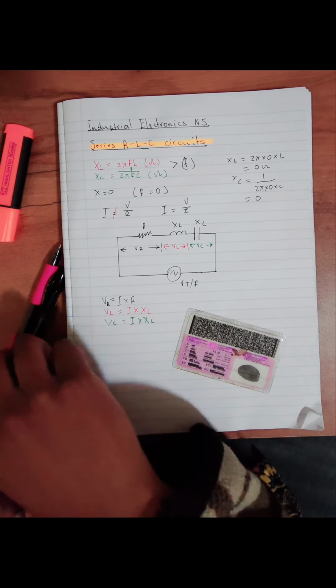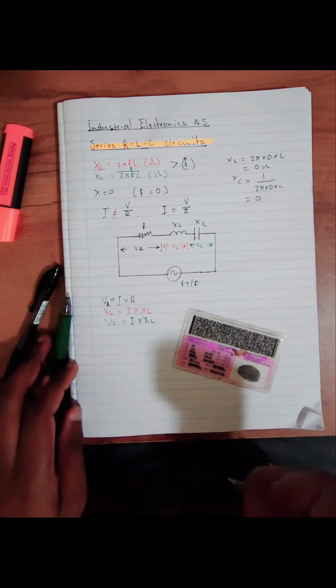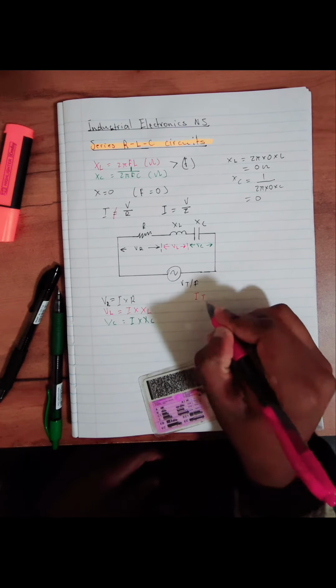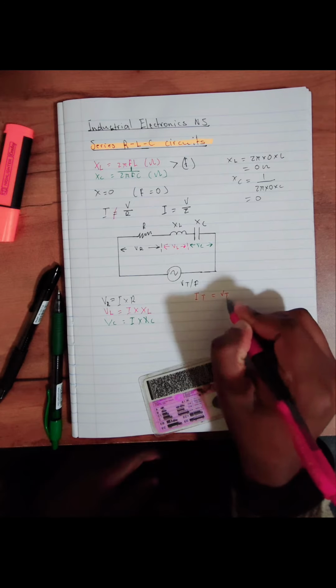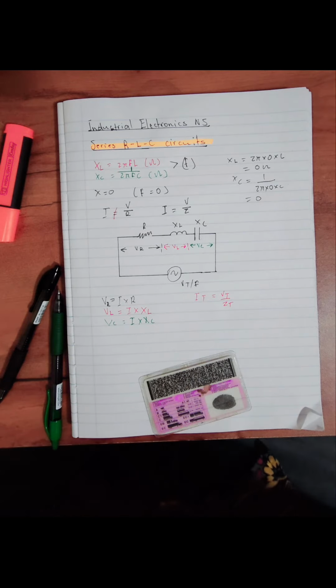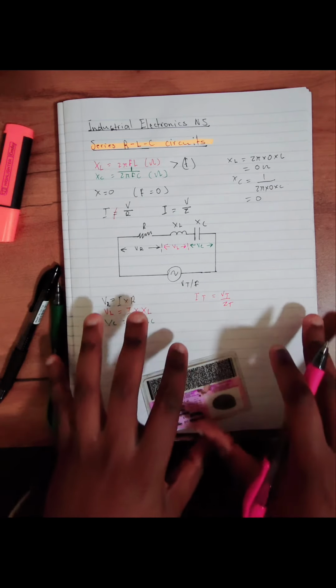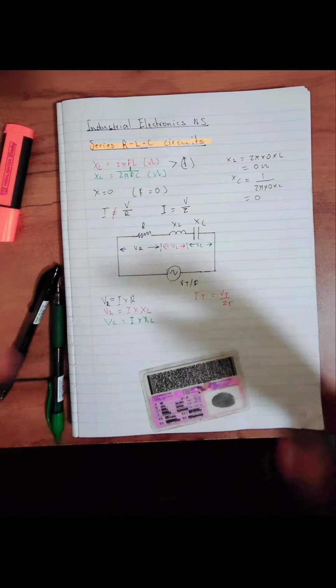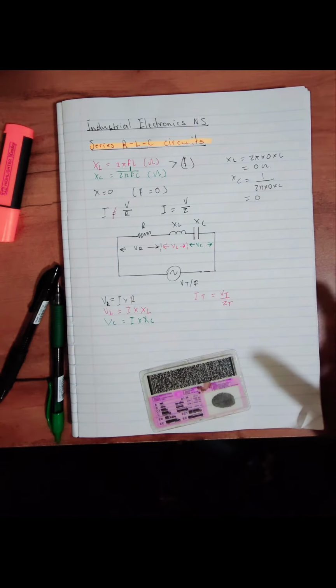Nothing has changed. If I wanted to calculate the total current in the circuit, that would be VT over the impedance. The total what? The total impedance. In an AC circuit, we no longer talk of only the resistance. There are other two forms of opposition to current flow.